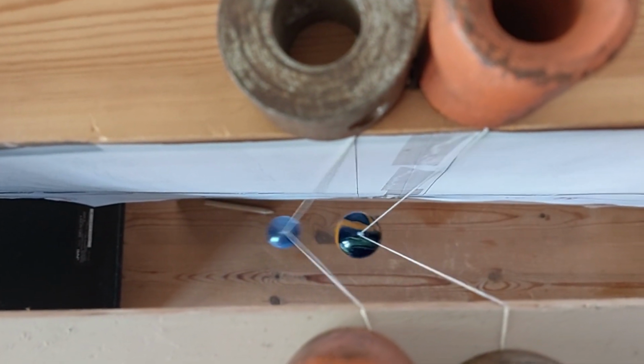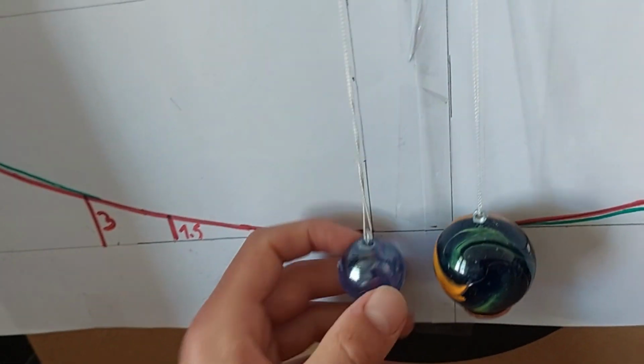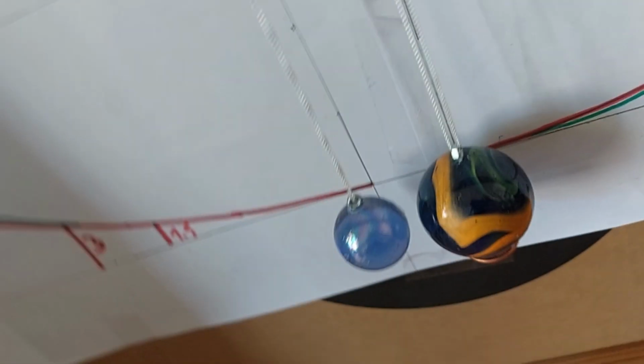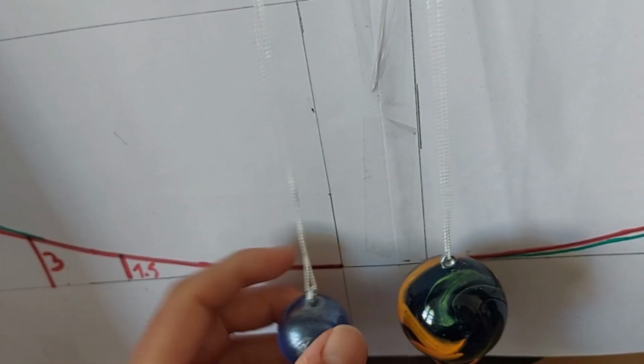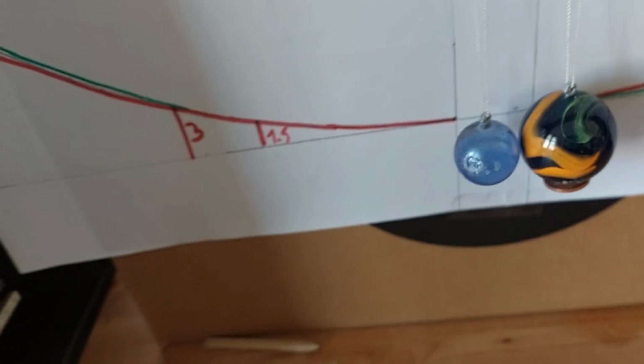See? And also the rope gets twisted, it turns around, and then I have to turn it around again so that the rope doesn't twist. She does it again. There you go.